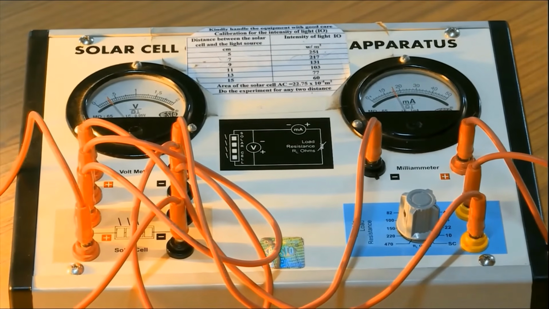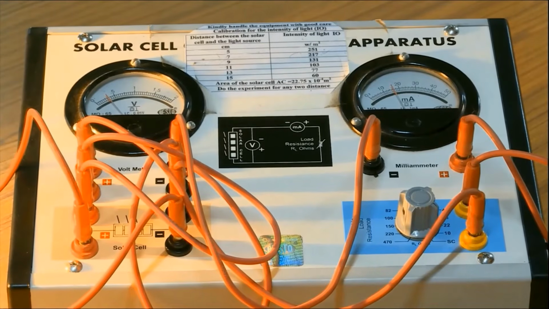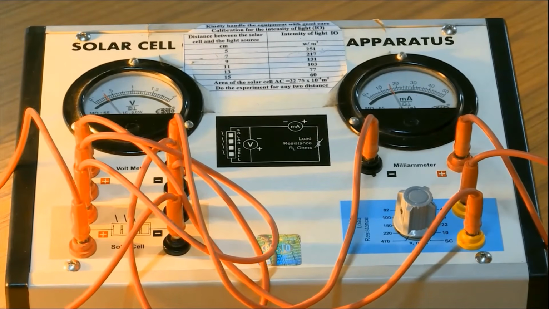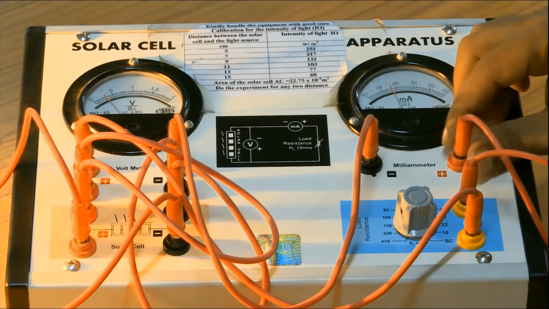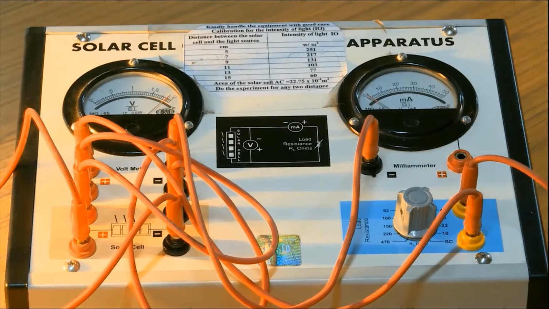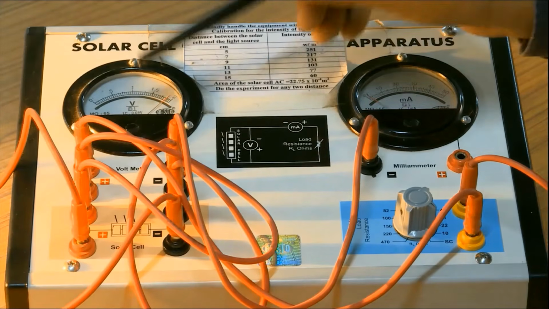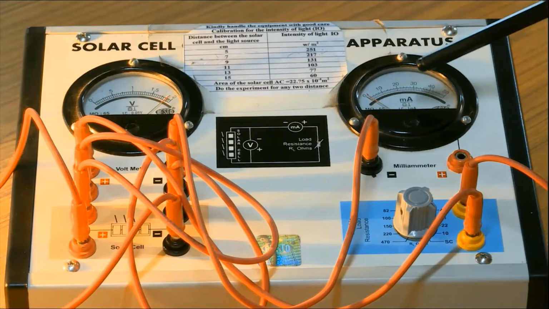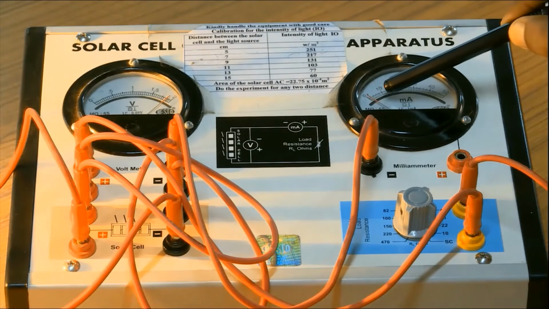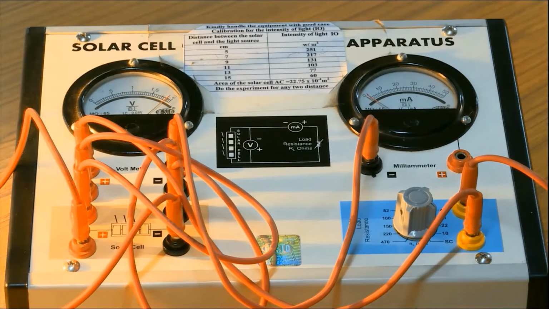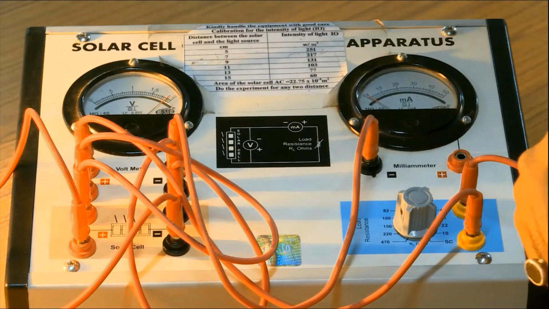First let us take the readings, that is the open circuit voltage and the short circuit current. Open circuit means we have to connect nothing in between these two terminals of the solar cell. So let us open the circuit here, and we have to note down the corresponding voltage. The current as such is 0, as we have seen in the IV characteristic, the model graph, the current corresponding to open circuit voltage is 0.